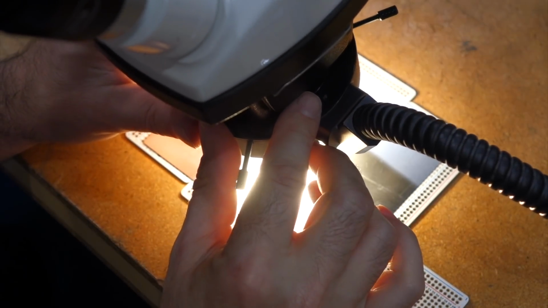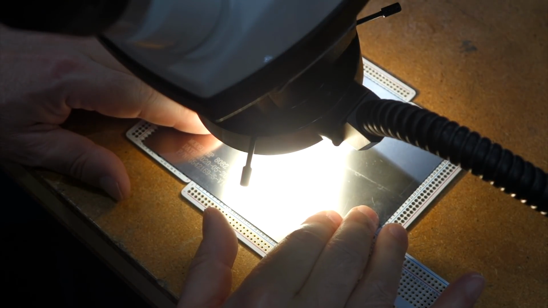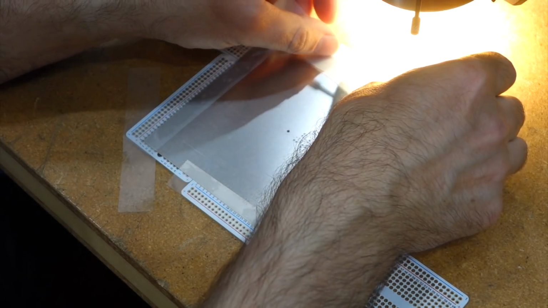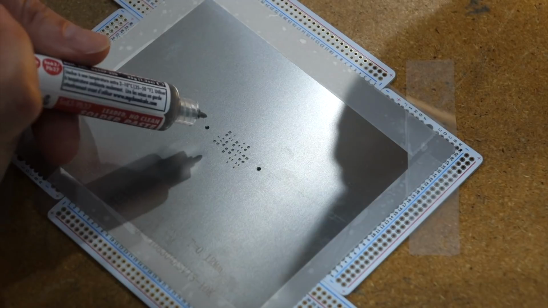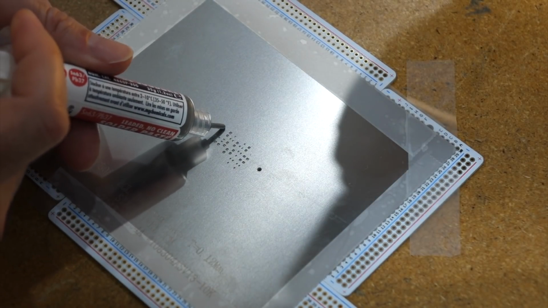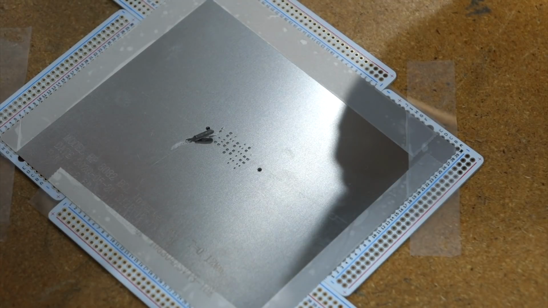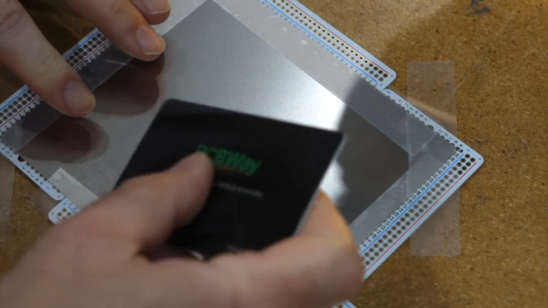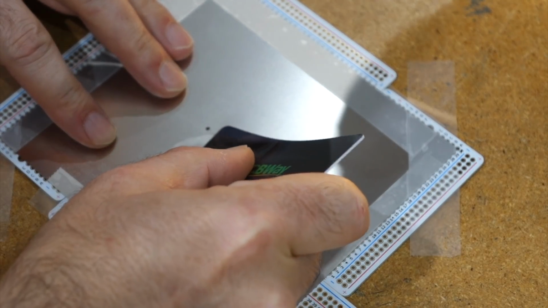Since I have the better eyes here, I'll just use the microscope to align it. And don't laugh at me, I'm really not equipped for doing this kind of solder paste work, so I'm improvising. I use a nice PCBWay credit card.